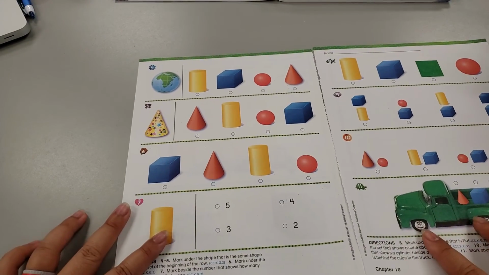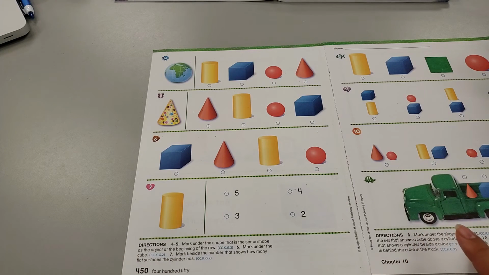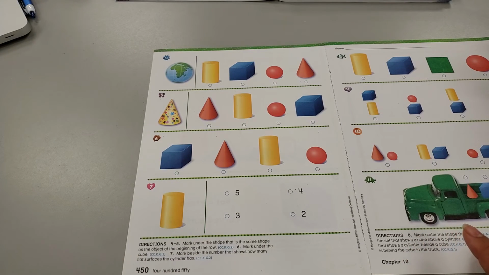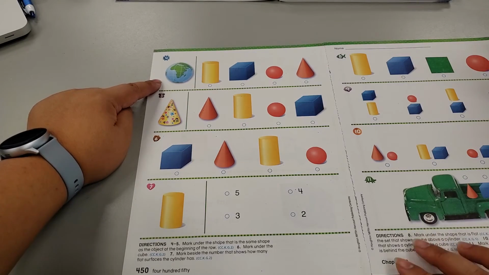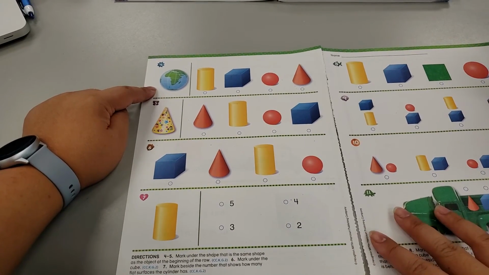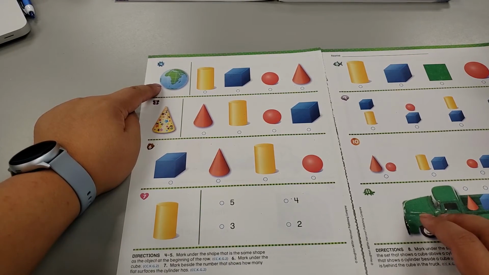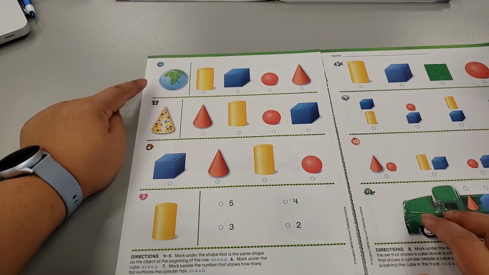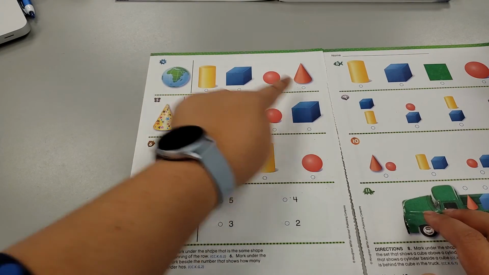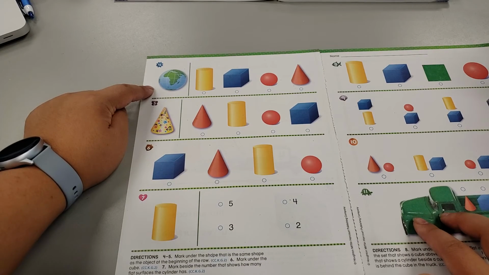When I open this up, we have mark the bubble. So mark the bubble that is under, and then we'll complete the sentence. All right, we have a shape here in the front of number 4. Mark under the shape that is the same as this object. Which shape is the same as this object? Fill in the bubble under that shape.